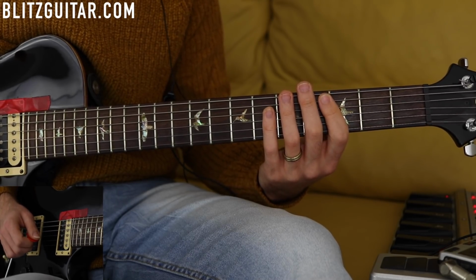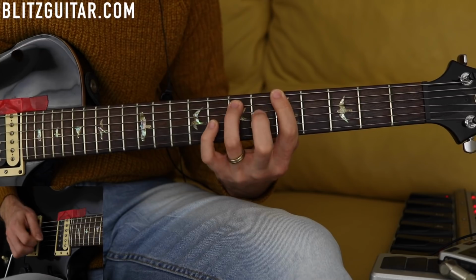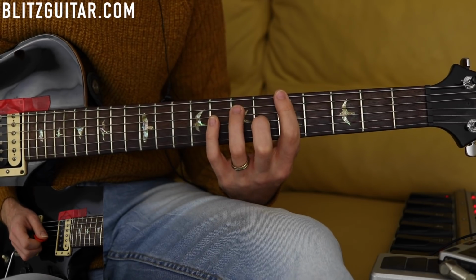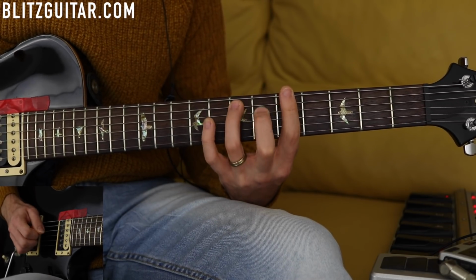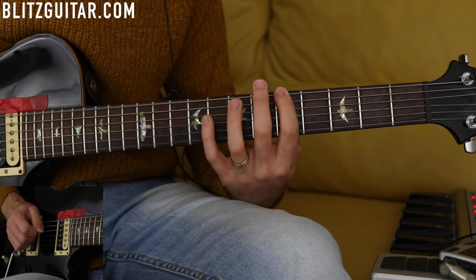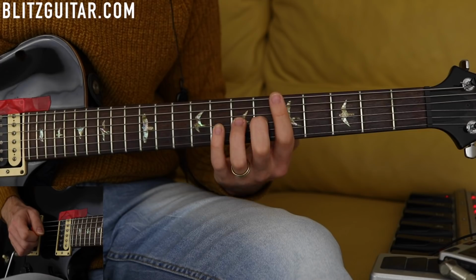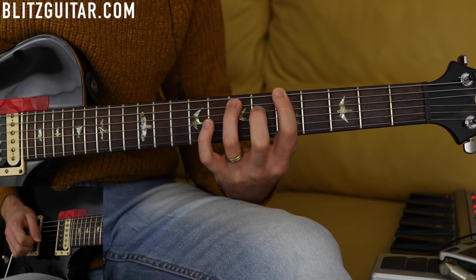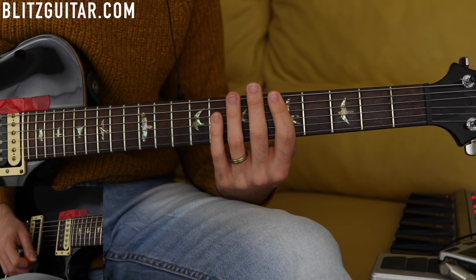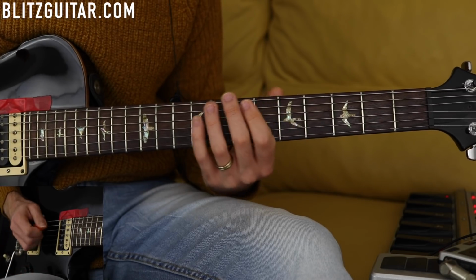Alright, and then I'm going to go back to the A major and just play 4 notes. So the fret 5, the fret 7, and the fret number 6, and back to the fret 7. Alright, so now I put together the whole thing.